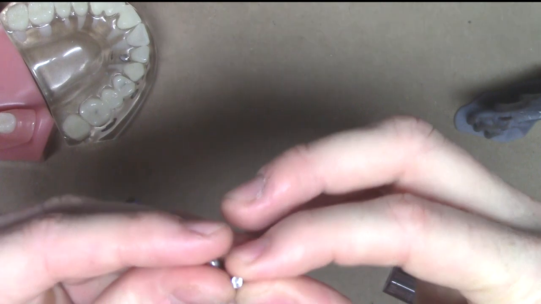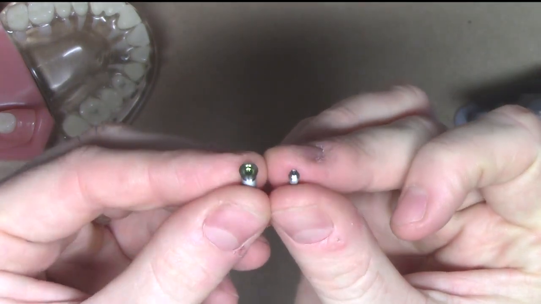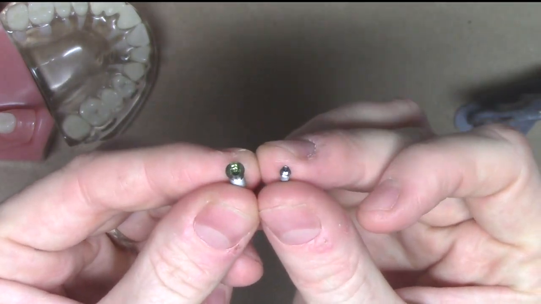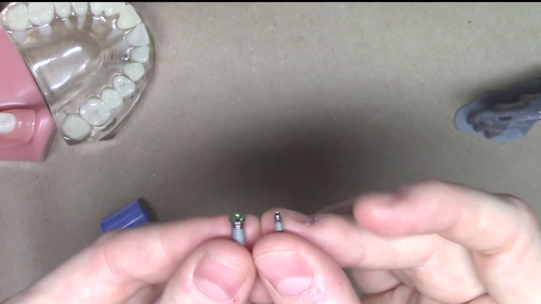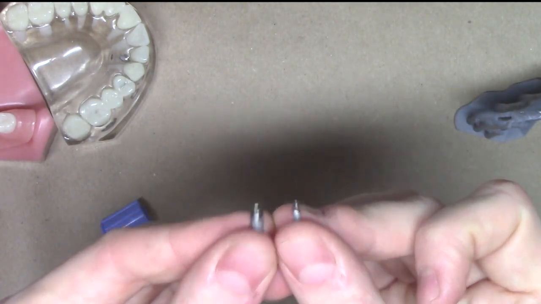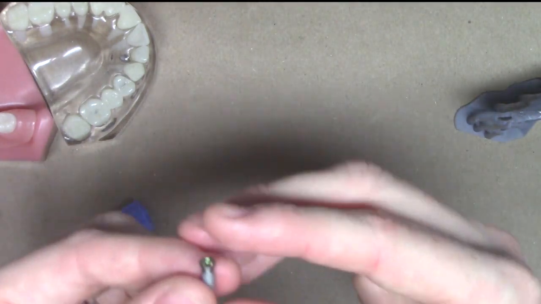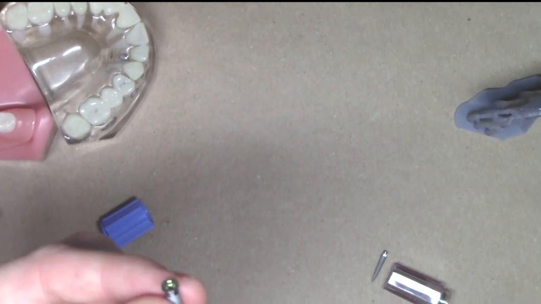As we also look at the platform, like I just mentioned, you'll see here that you have this internal connection on the left, and on the right we have more of an external connection, and that's the case with the LODI implant. As we show you with the standard, I'm going to zoom in just a little bit more.